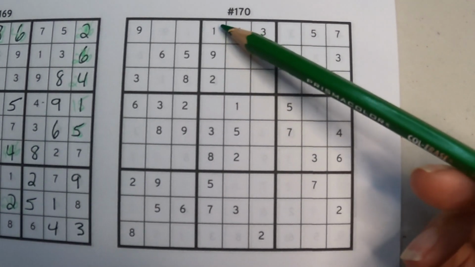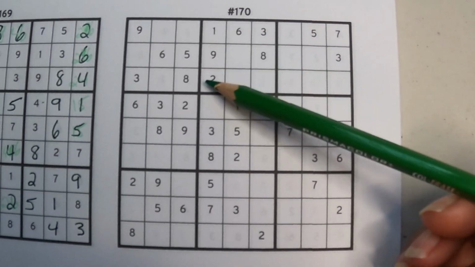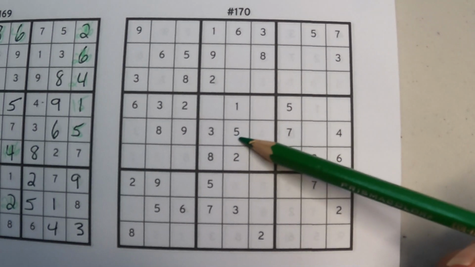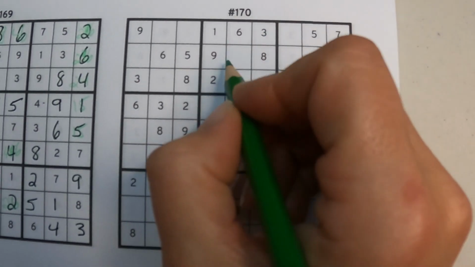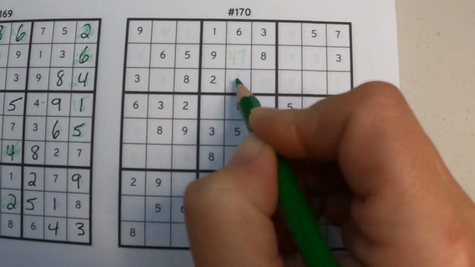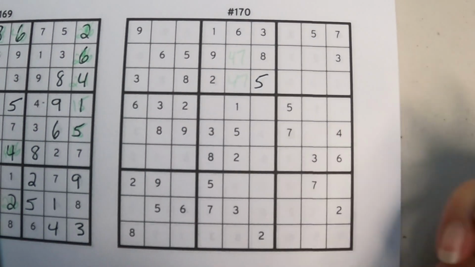Let's start with this box today. We're on number 170 today. So we're missing 4, 5, and 7. We've got a 5 here, so 4, 7. Same here, 4, 7. That means our 5 has to be here.